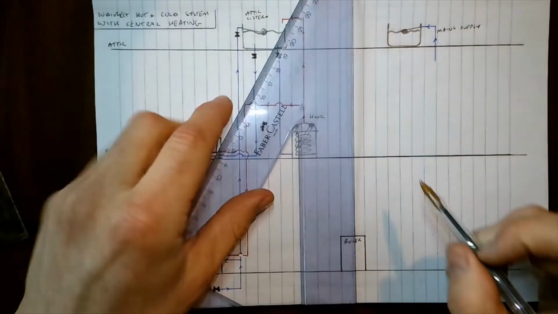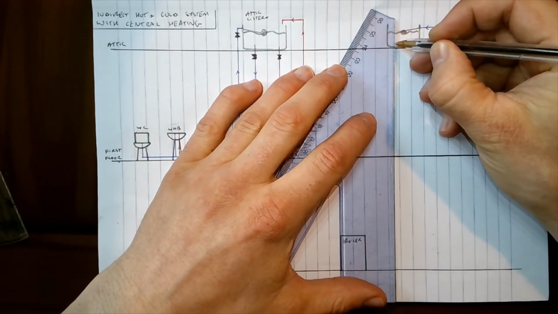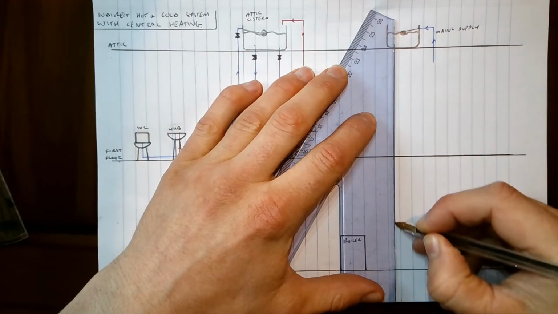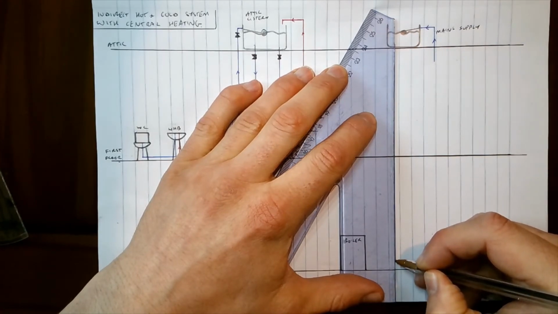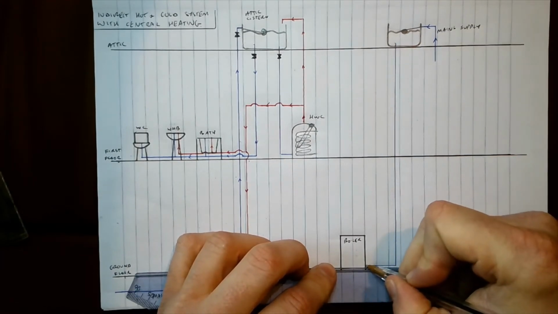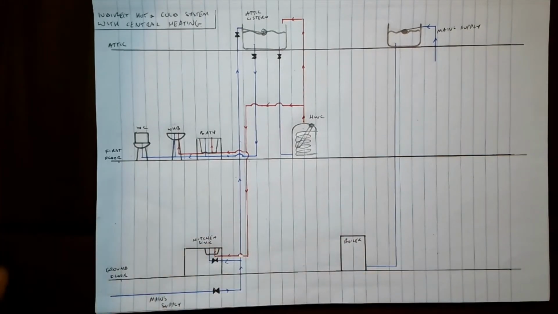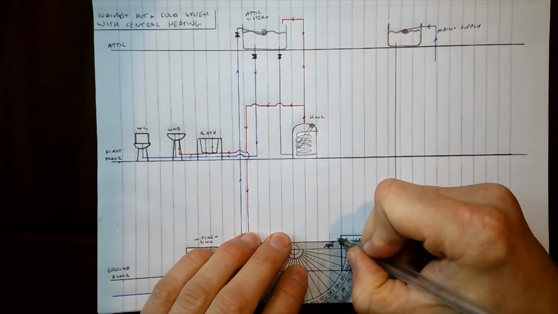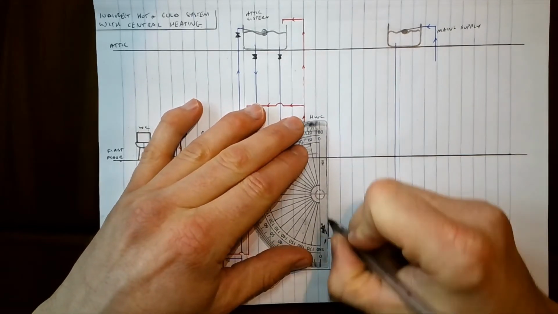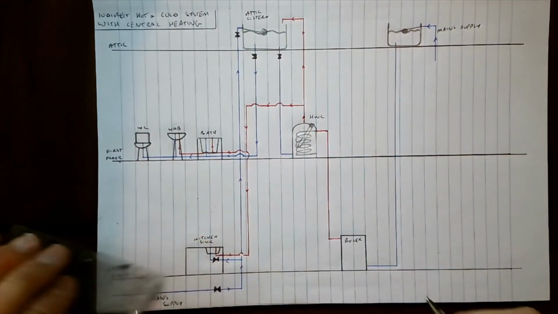Then we have a line, a pipe, that comes down from that attic cistern, straight down, and that goes into the bottom of the boiler there, and that water is heated up in the boiler. When that water is hot, extremely hot, it's going to come out, it's going to run up towards the hot water cylinder, wherever that may be in the home, and that is going to go into the coil in the hot water cylinder.